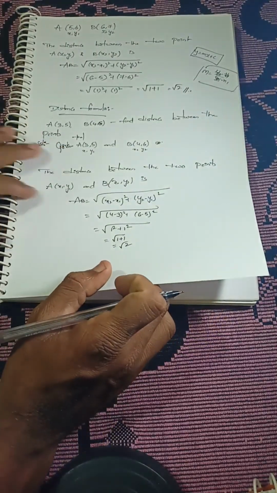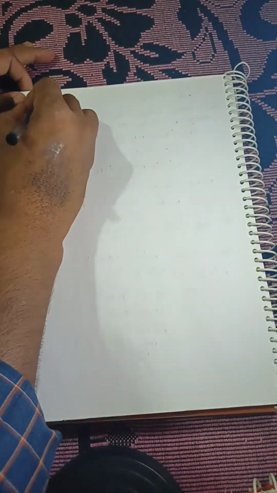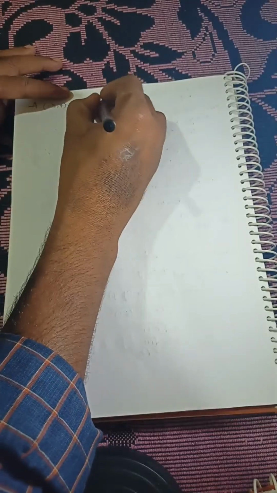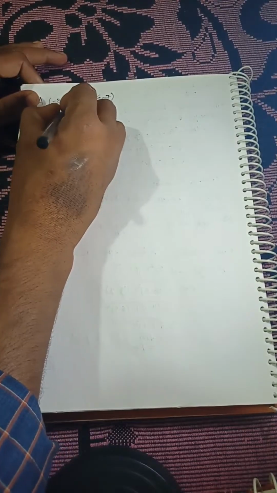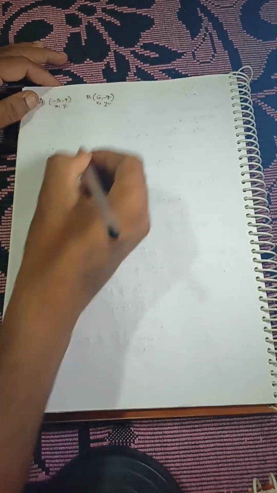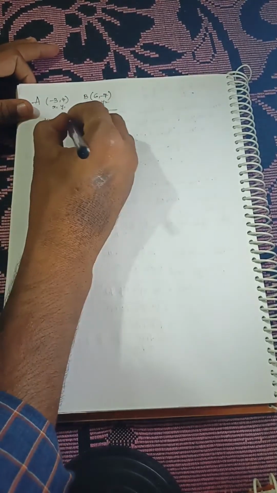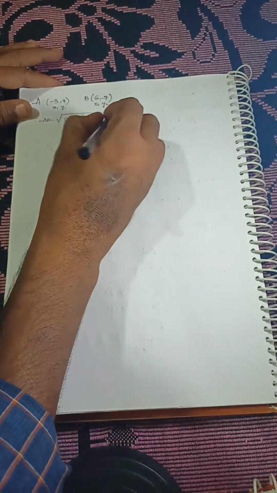Sir, with the points which you are having, if one point is positive and one point is negative, what answer are you going to get? See, if I take A point as (-3, 4) and B point as (6, -7), how are we going to do this problem? Very simple. Take this one directly as x1, y1, and this one as x2, y2. Now find the distance between the 2 points. AB is equal to the square root of (x2 minus x1) whole square plus (y2 minus y1) whole square.